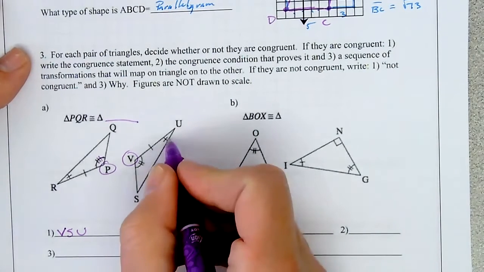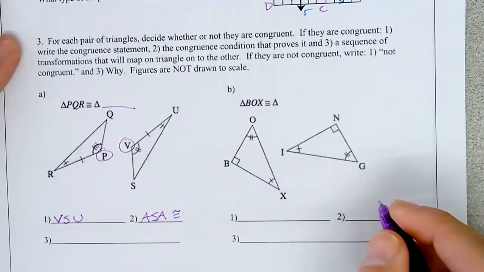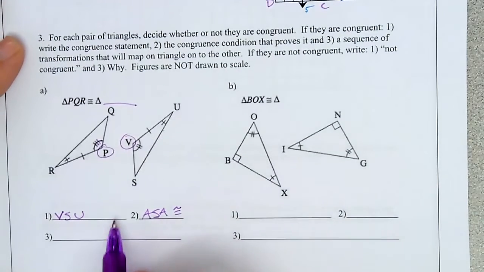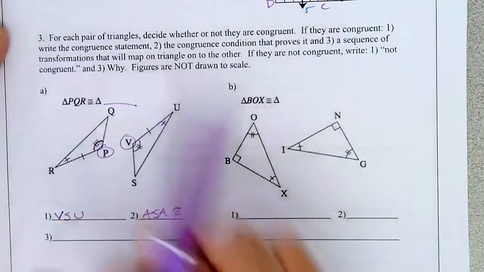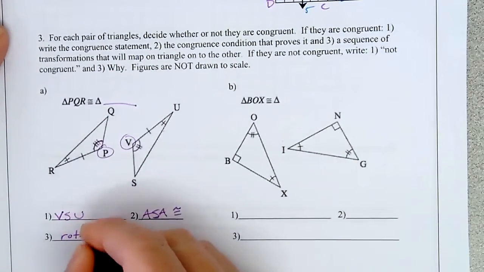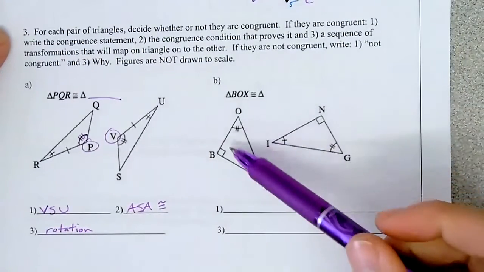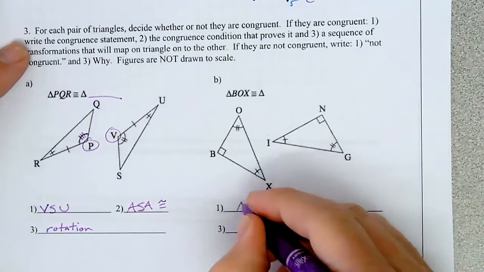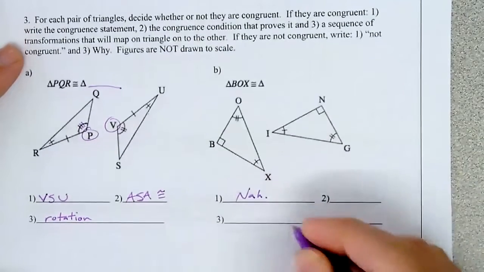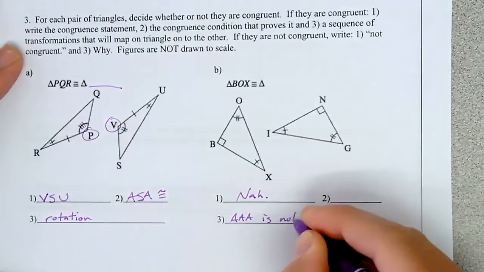How do we know it's true? Well, we have an angle, a side, and an angle, so we use angle-side-angle congruency. Number 3 asks you, how could you map one onto the other? Well, if we rotated this one around, if we rotate it over, it should fall on there. Letter B. Hey, we have 3 sets of angles. Is that enough information? No, it's not. Angle-angle-angle is not a form of congruency.